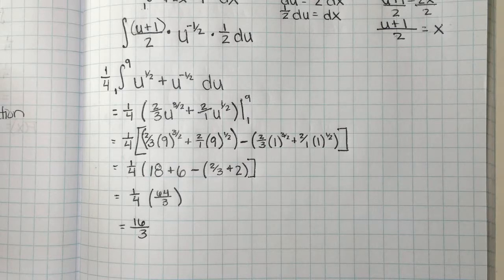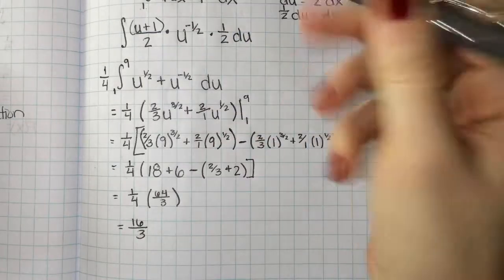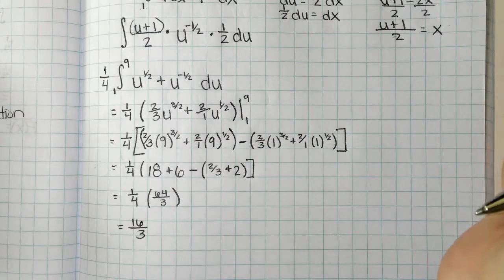It's not an S equals. This is the area under the curve. So this is the integral. This is the answer to the integral. This isn't a function. This is a value.